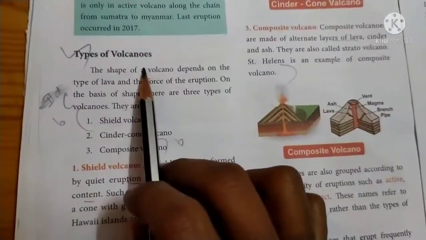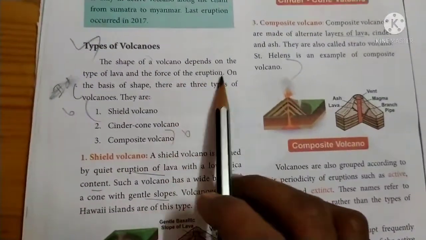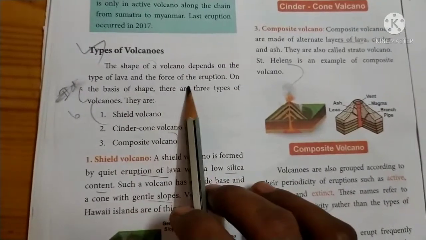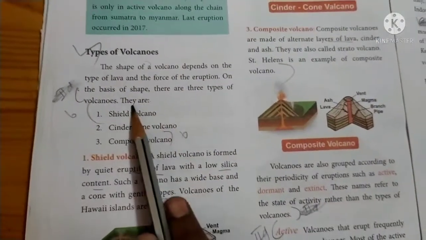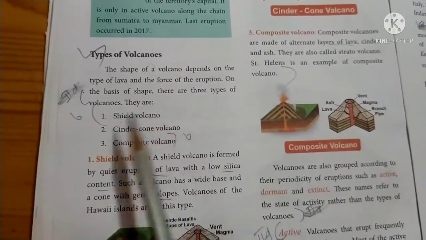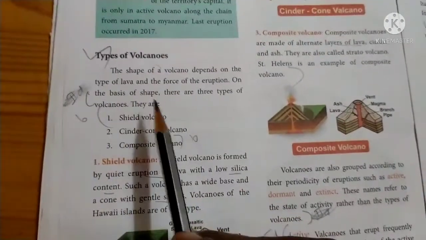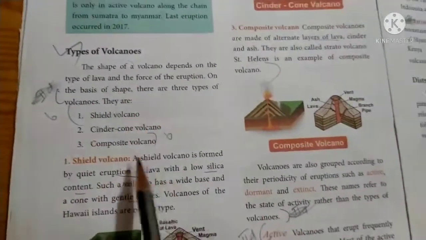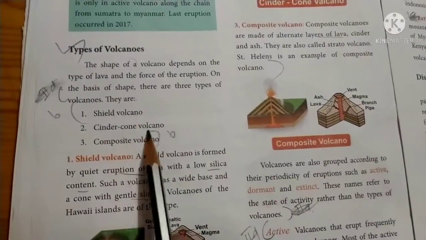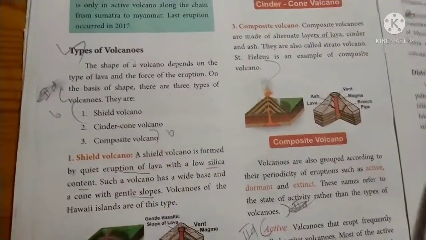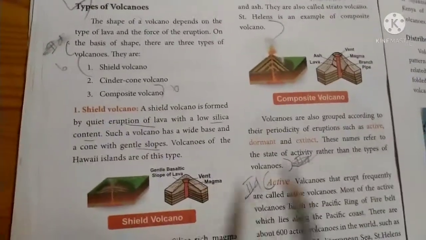Next one is types of volcanoes. The shape of the volcanoes depends on the types of lava and the forces of the eruptions. On the basis of the shape, there are 3 types of volcanoes: shield volcano, cinder cone volcano, and composite volcano.